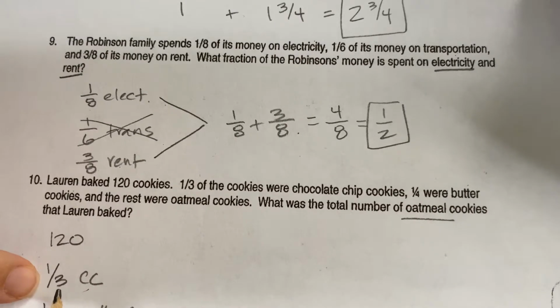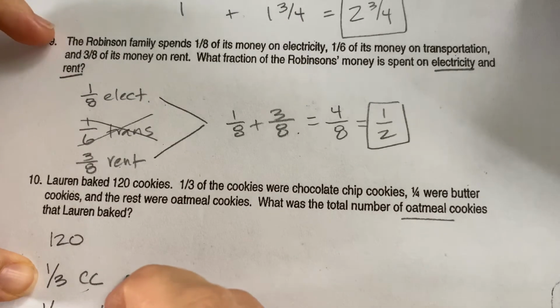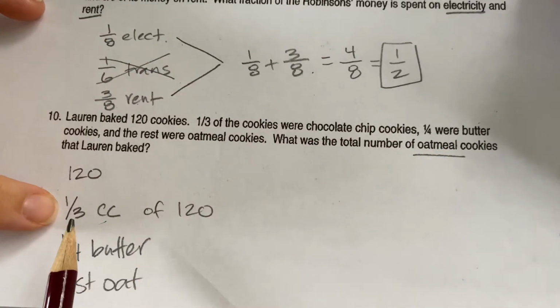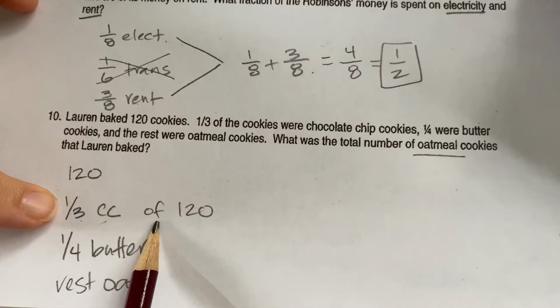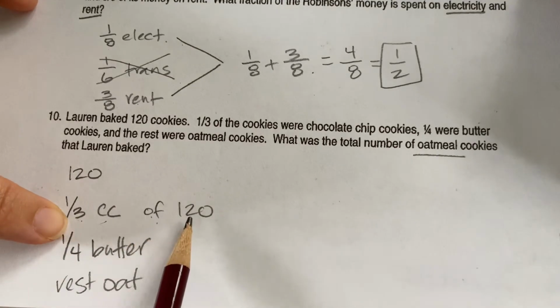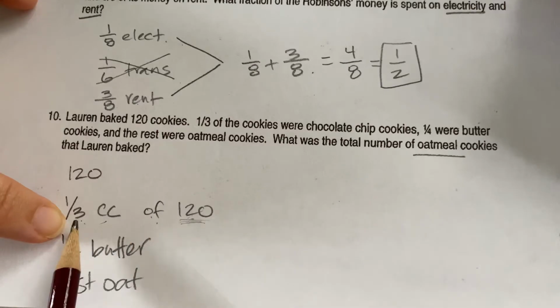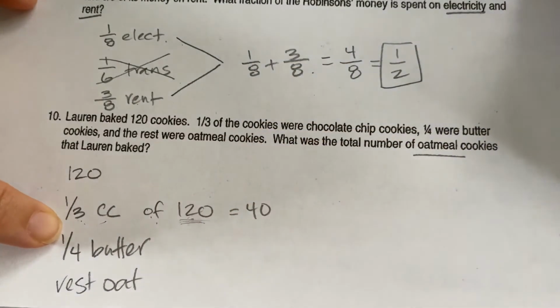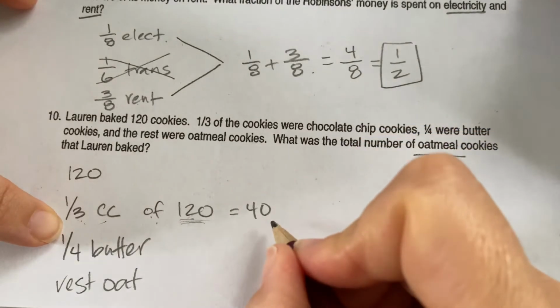And how I did that was I just did 1/3 of 120. So remember, if you have to figure out 1/3 of something, this is a really great trick. If you ever have to figure out 1/3 of something, like 120, all you have to do is divide this number, this 120, by 3. So 120 divided by 3 would be 40. So 40 of those cookies are chocolate chip.